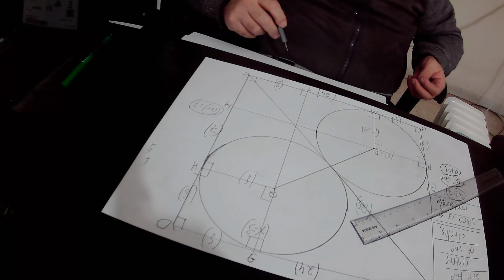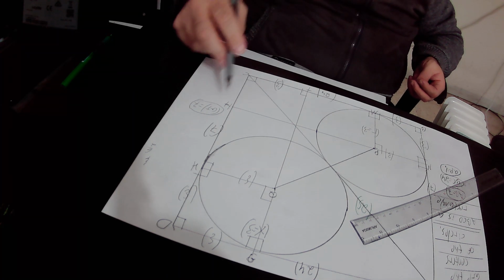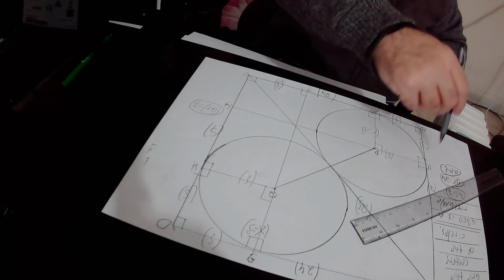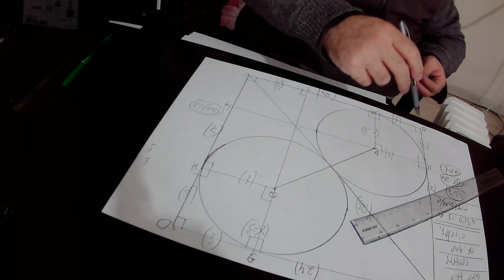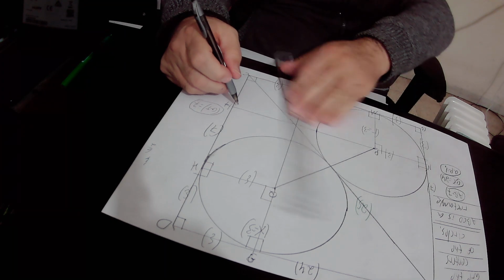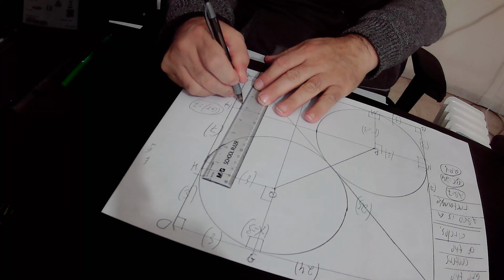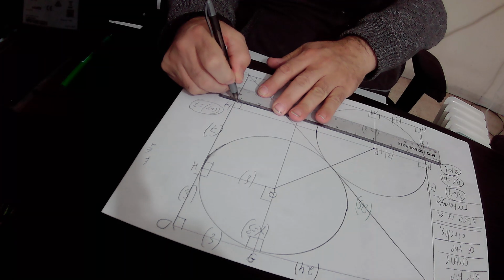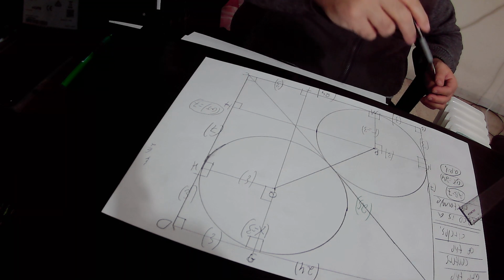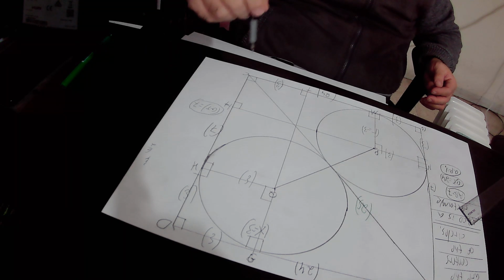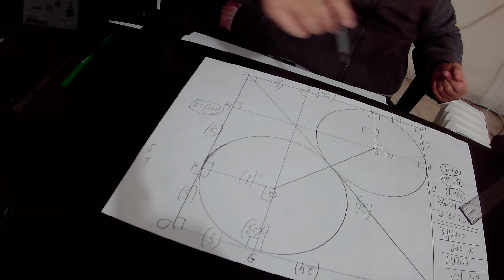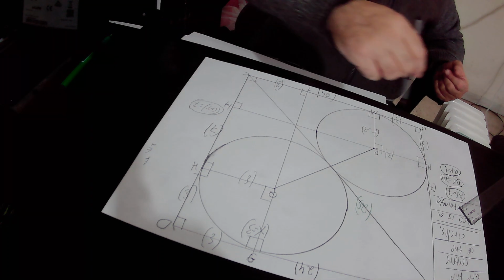So, in this way, we created quadrilateral HCBN. In this quadrilateral HCBN, we have 3 right angles. Therefore, the fourth angle must equal 90 degrees. So, inside quadrilateral NHCB, we have 4 right angles. Therefore, quadrilateral NHCB is a rectangle.